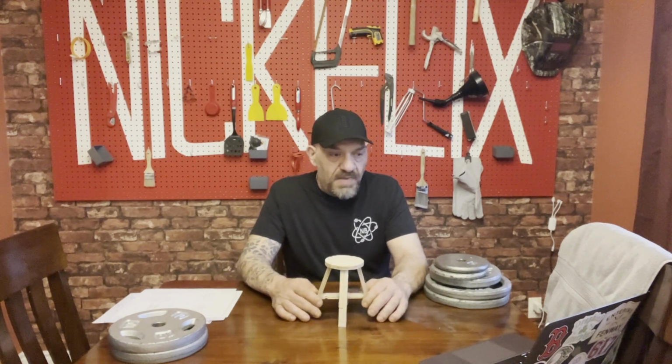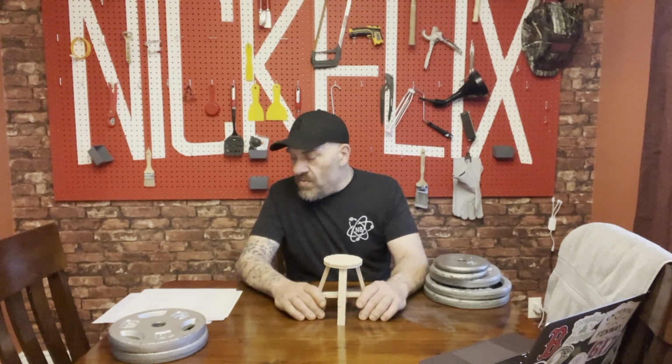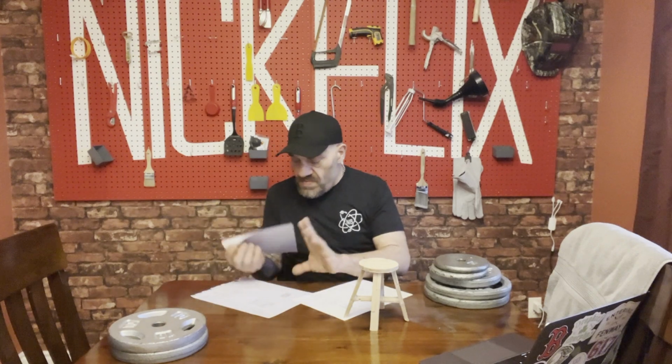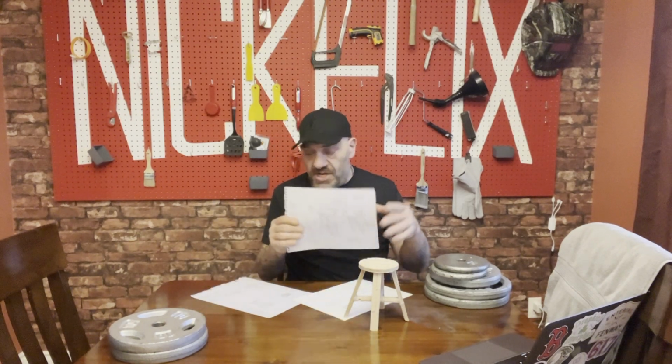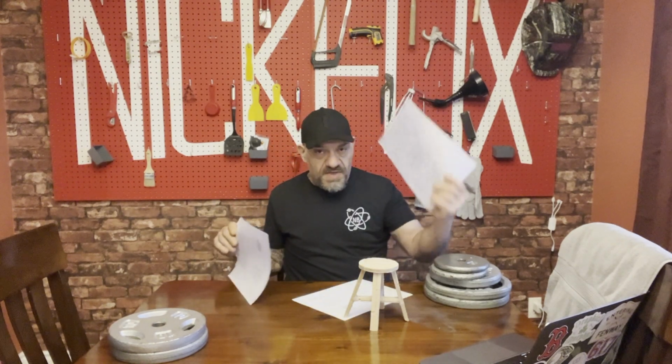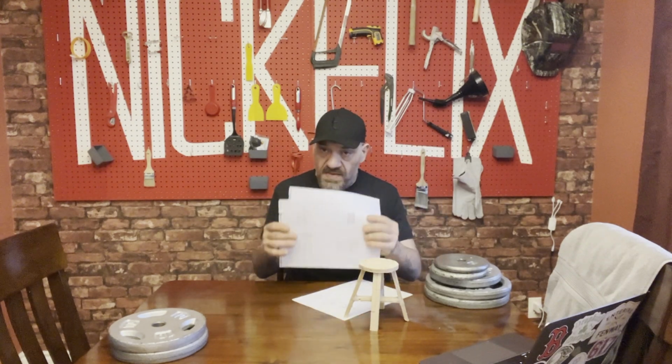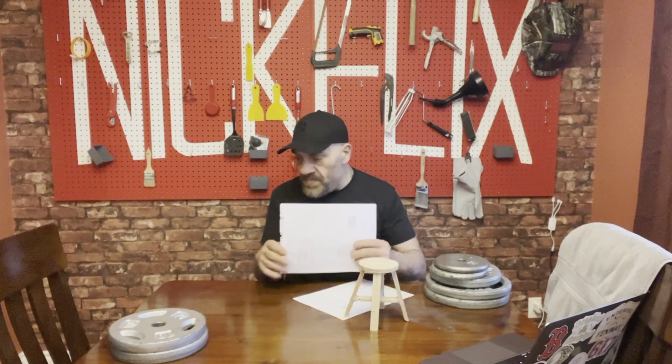In your appendices, you gave some parameters to work with as far as dimensions, and the load bearing was 180 pounds, one student. When I ended up designing my stool with my 3D views and my 2D views, I designed this at half scale.